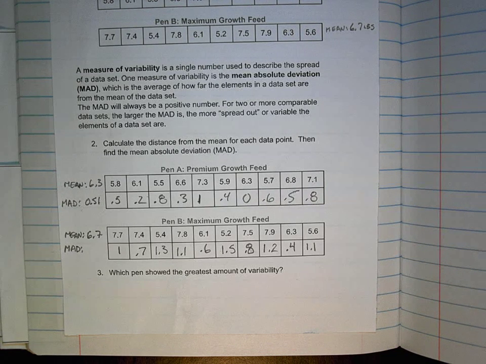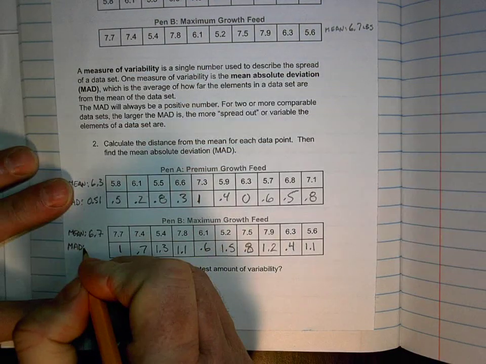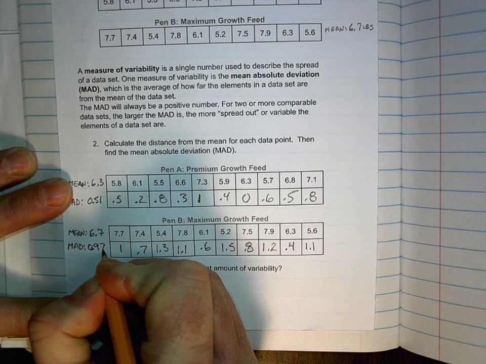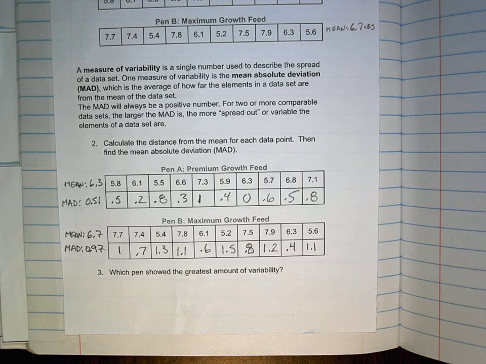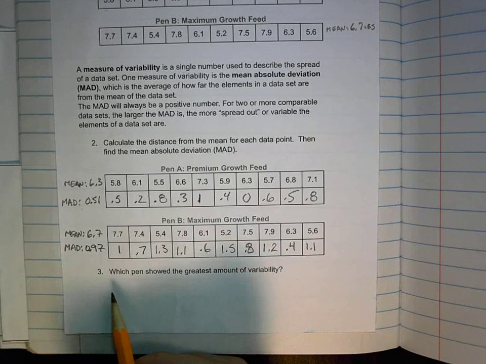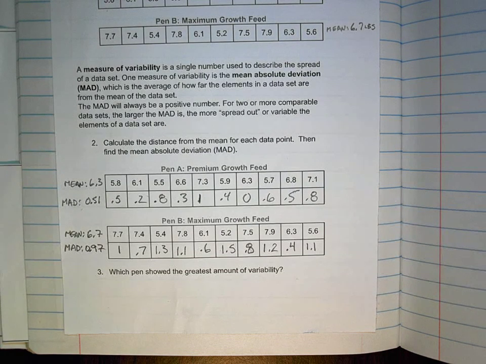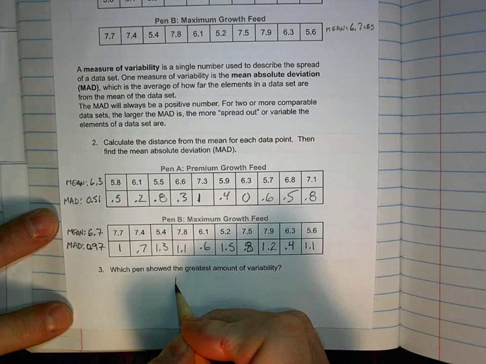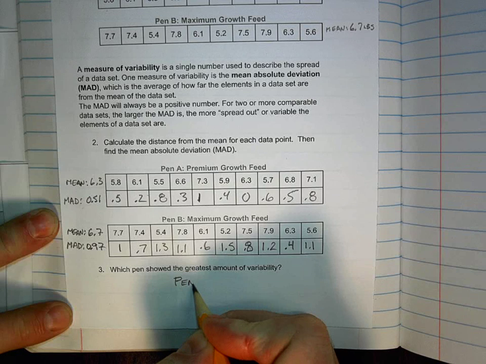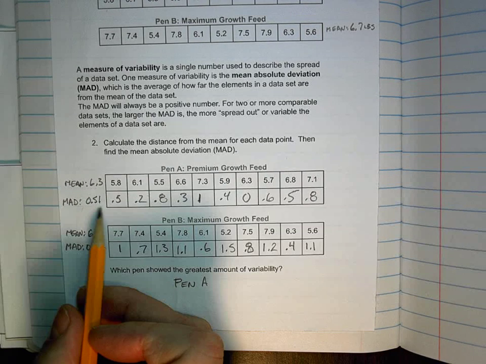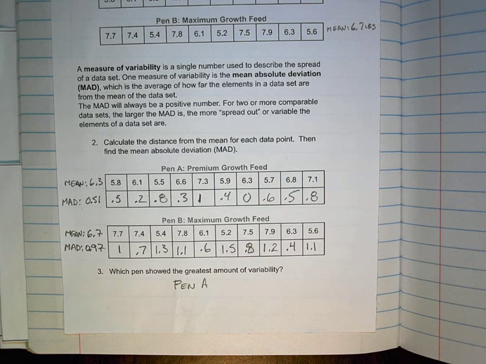0.9. So Elena got 0.97. Yeah, that's right. Now, let's answer number 3. Which pen showed the greatest amount of variability? Oh, I know. Which one? Pen B, right? Because the chickens in pen A were much closer to the same weight. The variance was only 0.51.